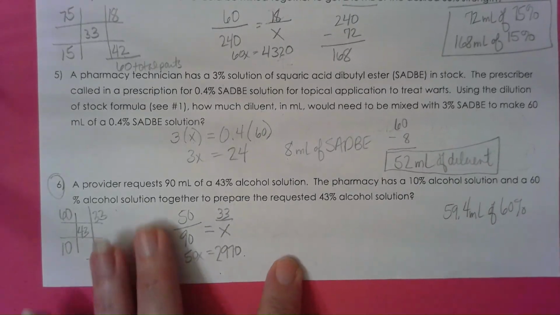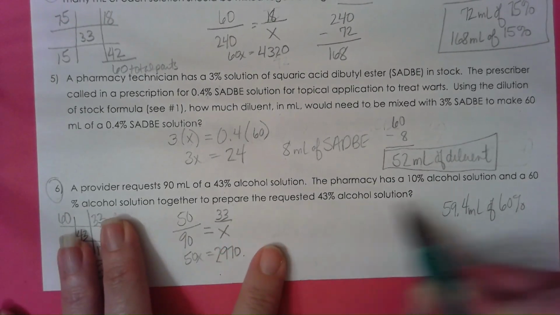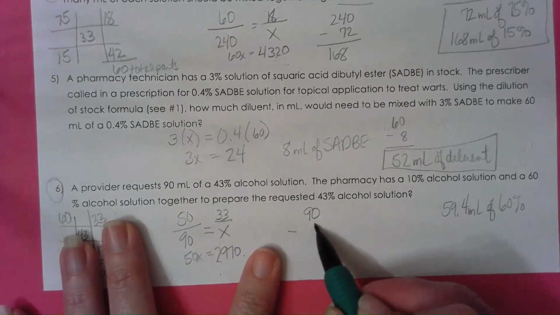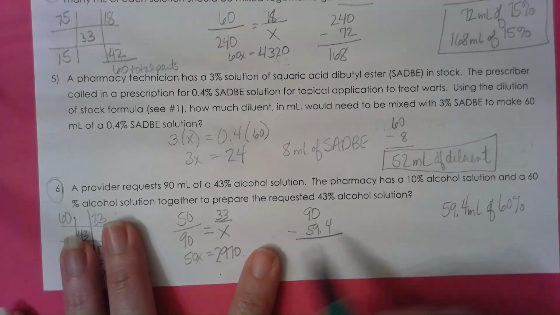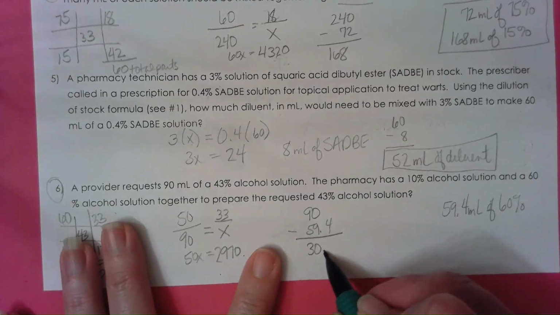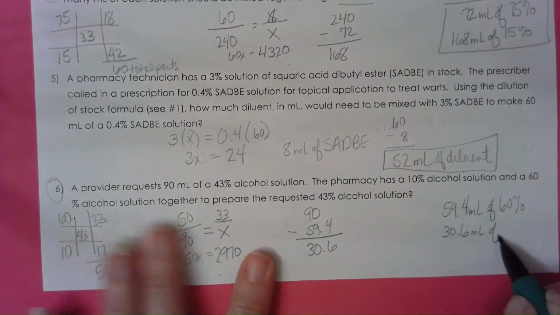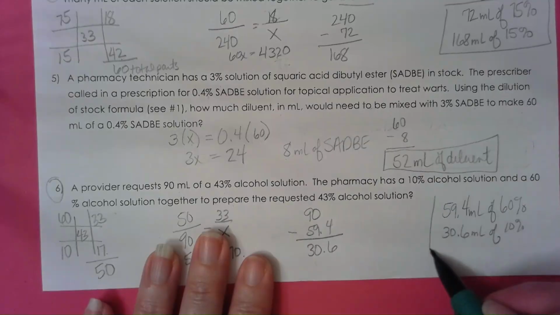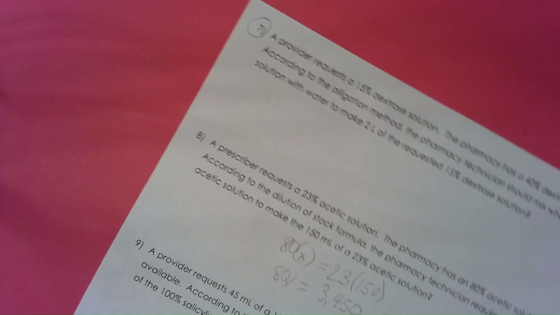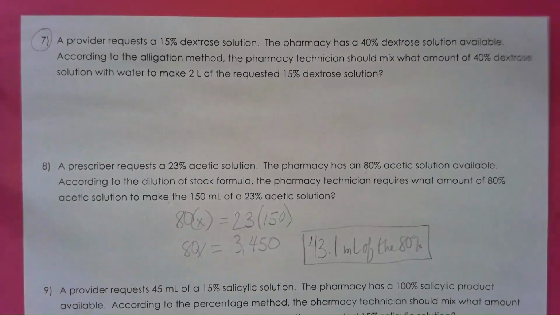And then we need to figure out, well, how much of the 10%. So our total amount of solution, we want 90 milliliters. So let's do 90 minus 59.4. We get 30.6. So I need 30.6 milliliters of the 10%. Cool? All right, let's go check. We've got 2 more to do. Okay, 2 more to do.